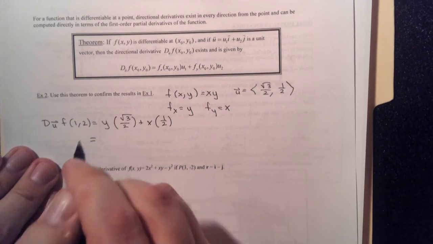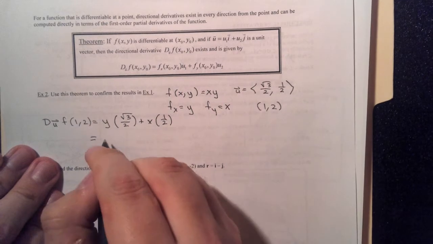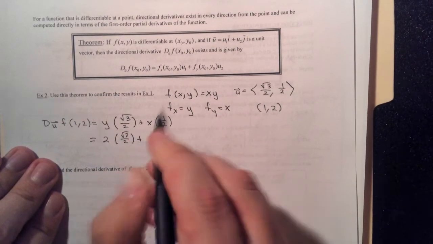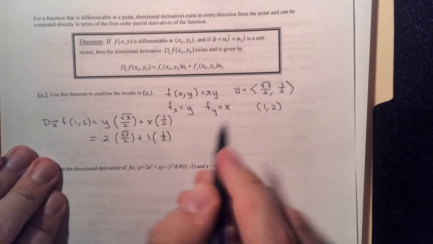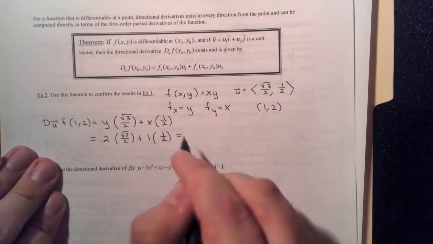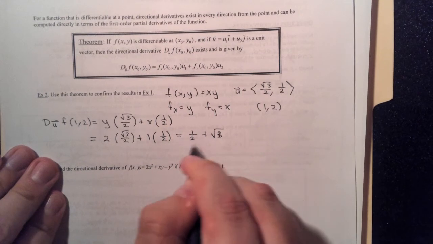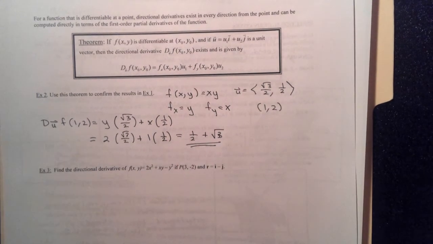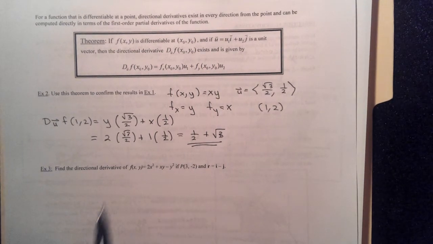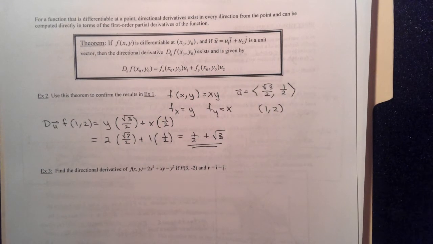If I put in my y, the point again was 1, 2 for this problem, I will have 2 times the square root of 3 over 2 plus 1 times 1/2, which is indeed the square root of 3 plus 1/2, or 1/2 plus the square root of 3. So I can see that it is the same as what I computed in the previous example. But this is, as you can probably guess, a much simpler way of computing the directional derivative. So we'll use this method.